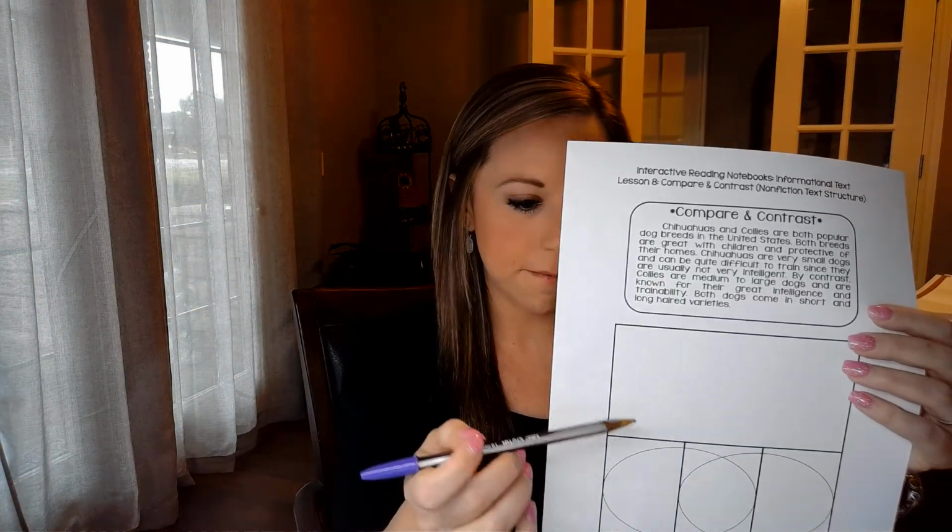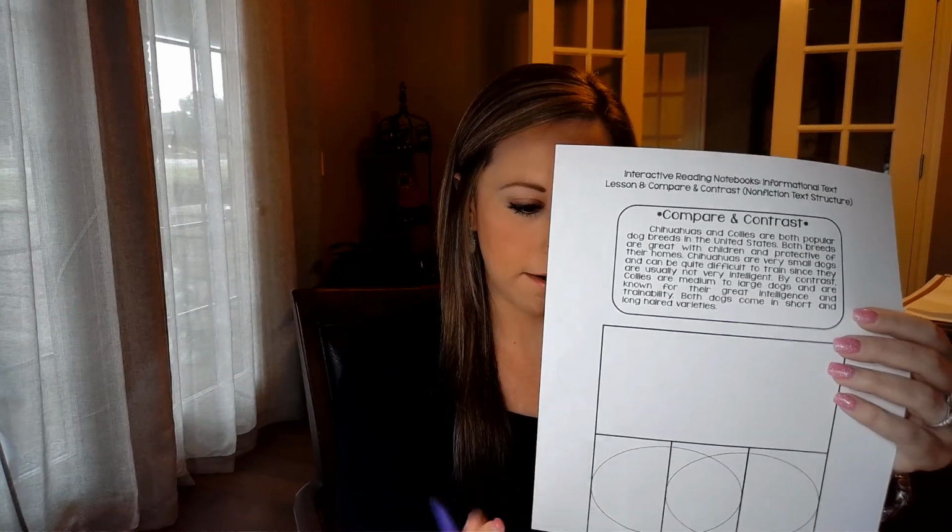Okay, what I like to do, and you can do this with me if you want to, I'm going to take 3 different colors of pens just because I'm a visual person and I would like to organize my paragraph in color. So I'm going to use purple to show all about Chihuahuas, all right? So above this first little part of the Venn diagram here, I'm going to write Chihuahuas. I would like it if you would write that too. So you can see I just wrote Chihuahuas up above this part.